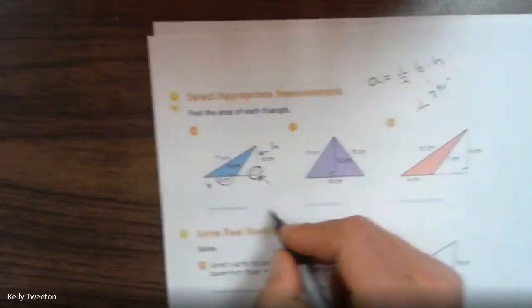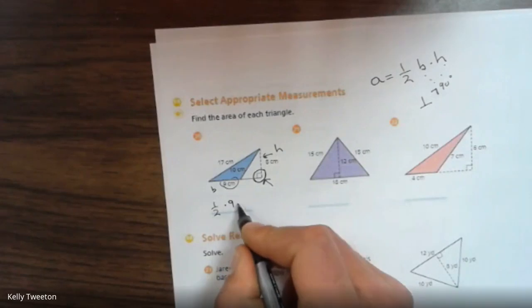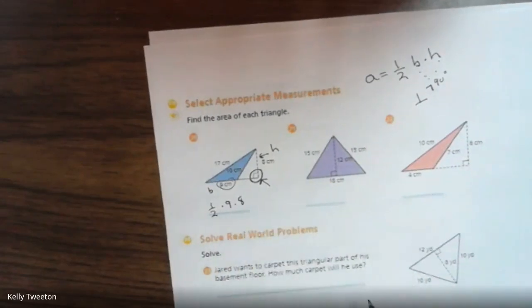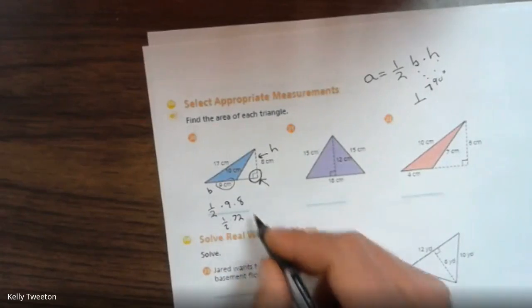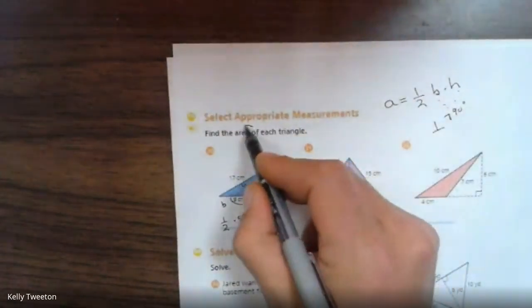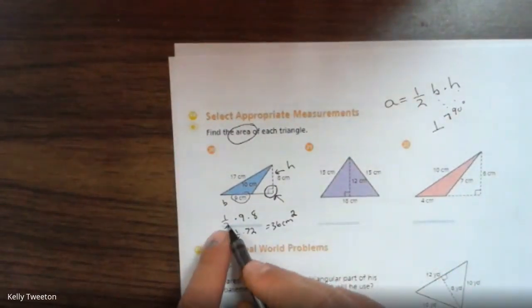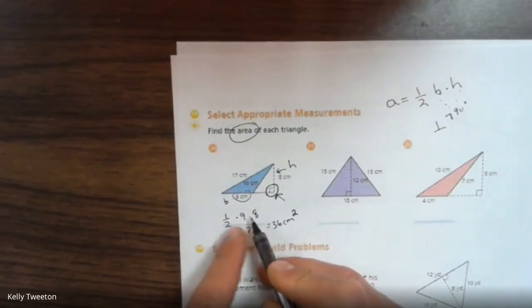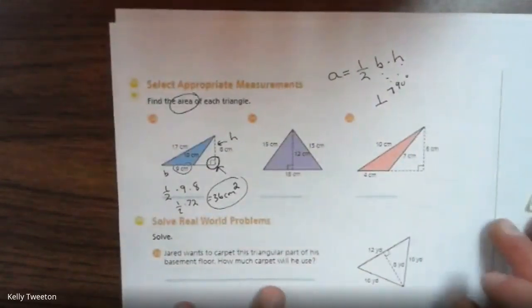So we have 1/2 my base, 9, times my height, 8. Well, 9 times 8 is 72. Half of 72 is 36. This would be centimeters. Now, again, we're working with area. Area is 2-dimensional, so centimeters squared. Now, what if you said, I want to take half of one of the numbers? Well, half of 8 is 4. 4 times 9 is still 36. Doesn't really matter.